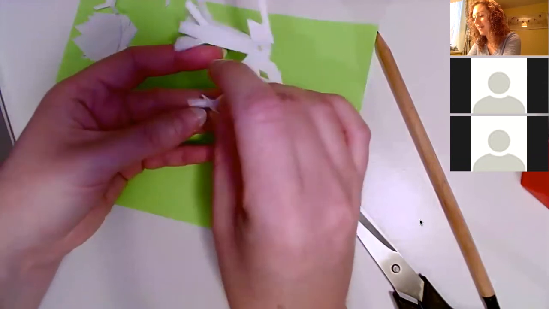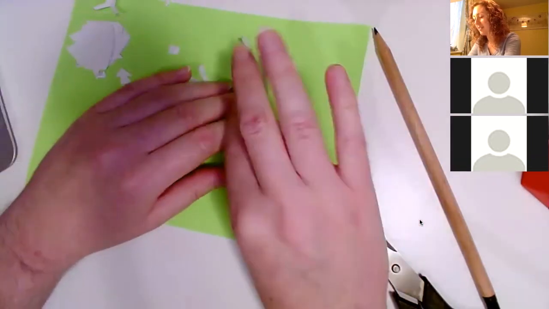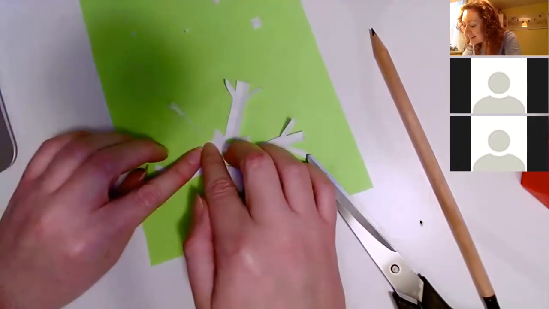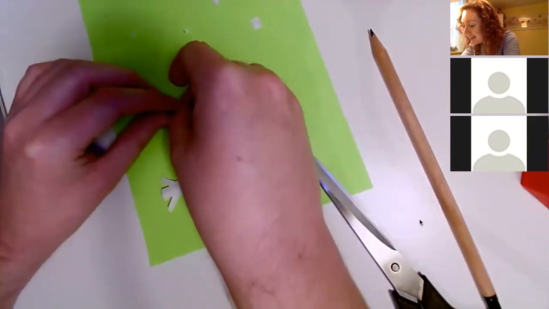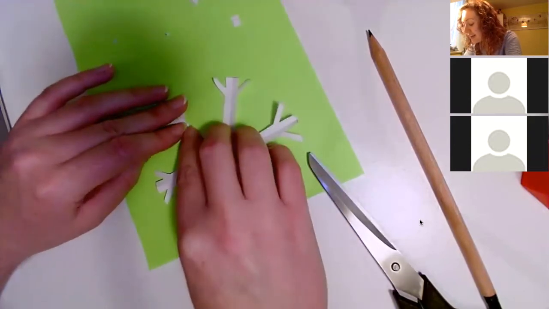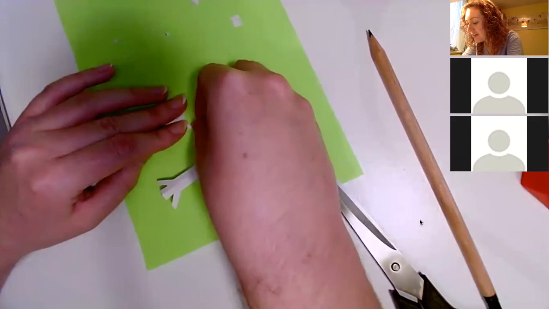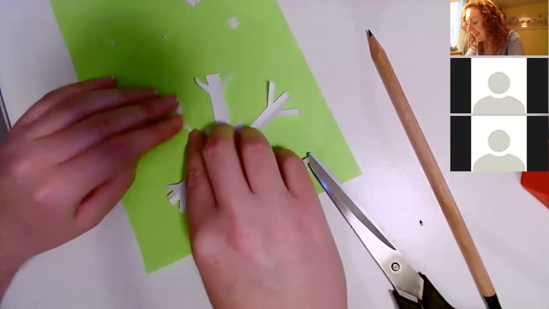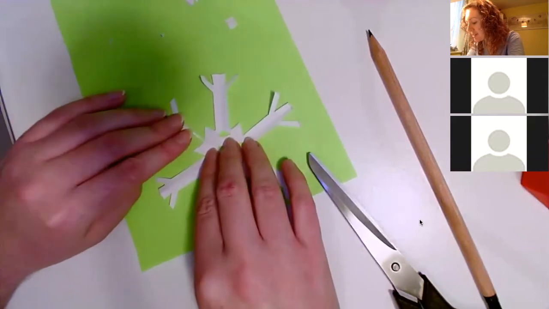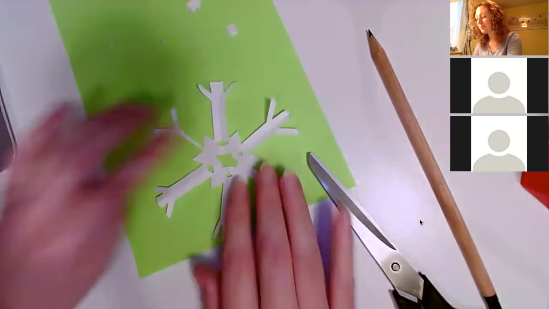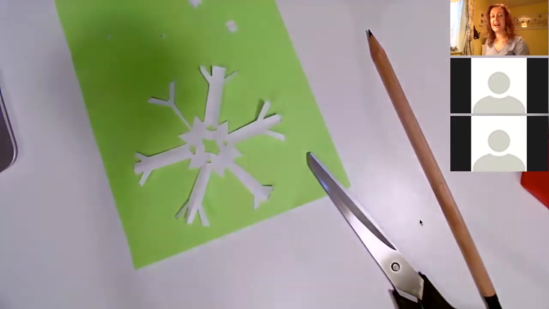Okay, and then the final fold. So this is why you want to try and fold it as closely as you can. That's going to be a very thin arm there that I'm really trying not to rip off. I think my other example was a bit more successful, but that's fine. Okay, so there we have our little snowflake.